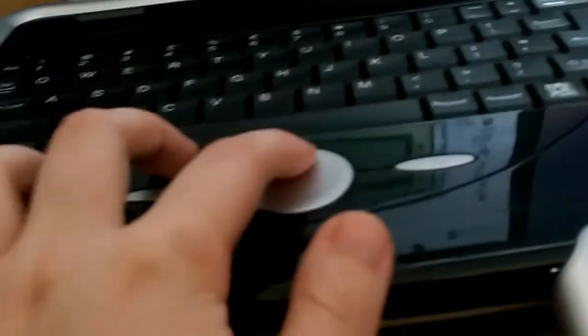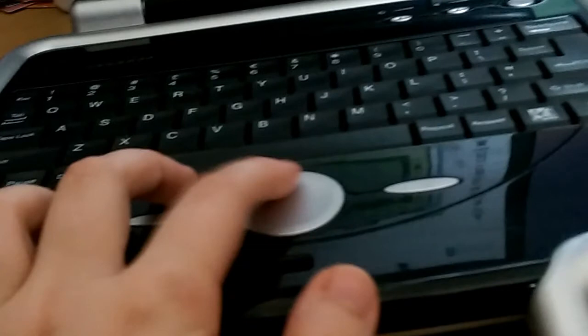It's just up, down, left, right. You got your contrast there, in which you need to turn it up or down, pretty much, and you got your volume button and the power next to it.